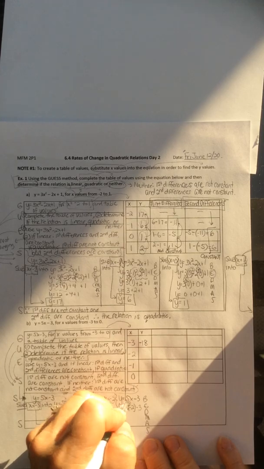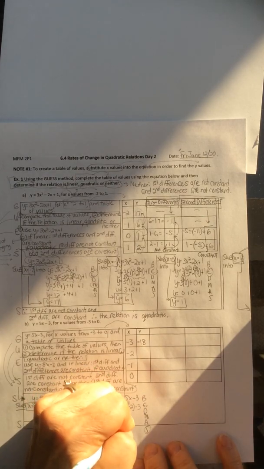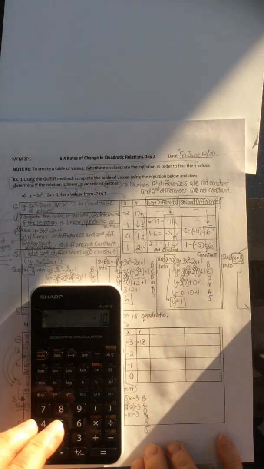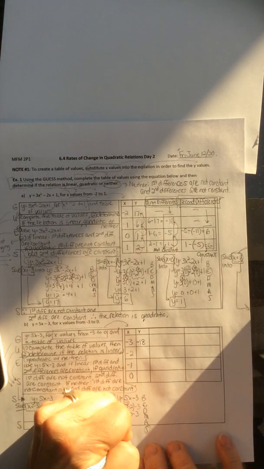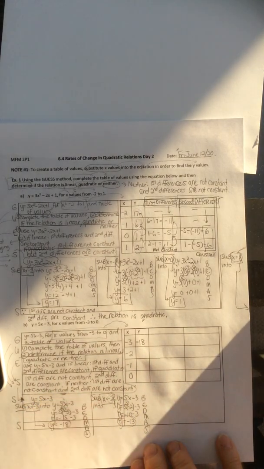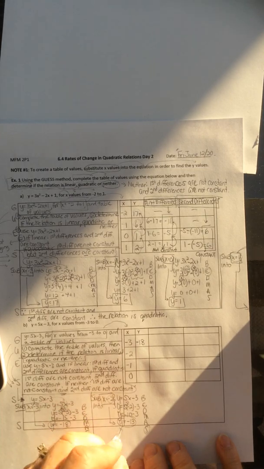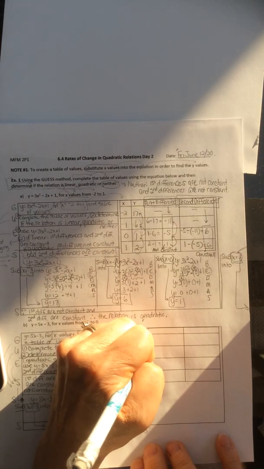BEDMAS says that I must do multiplication before I do subtraction. So 5 times negative 2, 5 times 2, that is negative, equals negative 10. So y equals negative 10 minus 3. Okay, so negative 10, take away the 3, is equal to negative 13. So y is equal to negative 13. So when x is negative 2, y is negative 13. So when x is negative 2 up here, you put in the y value of negative 13 there.